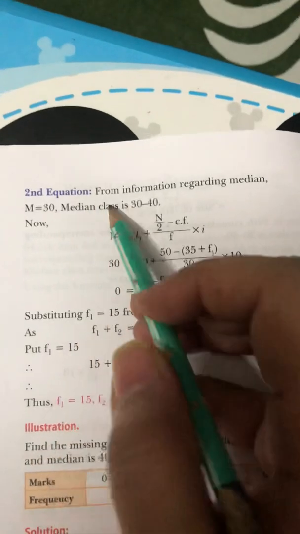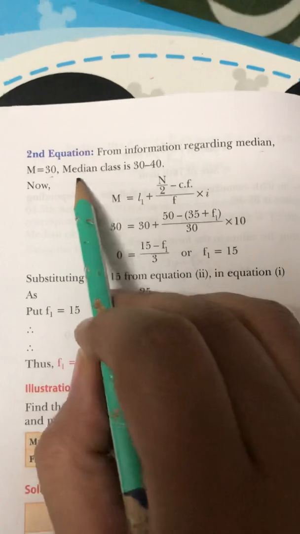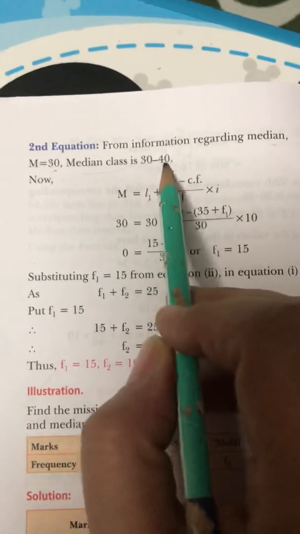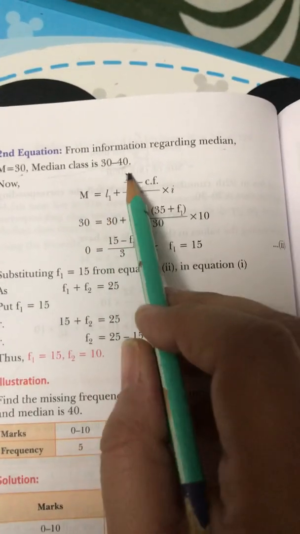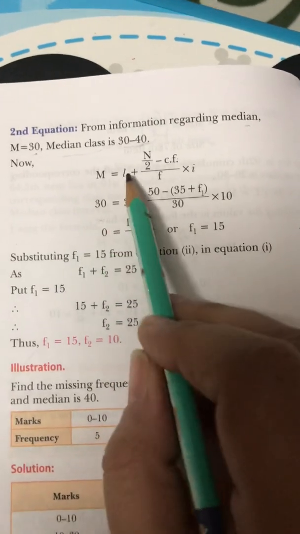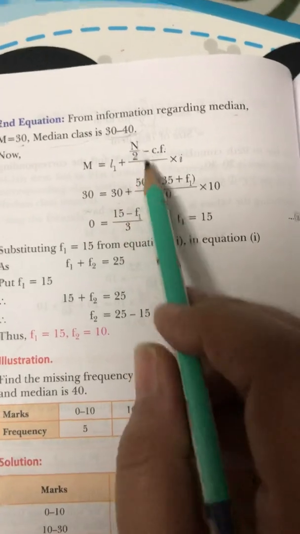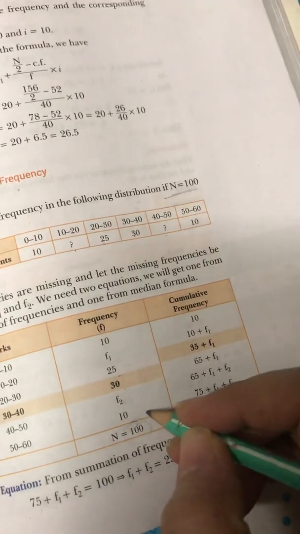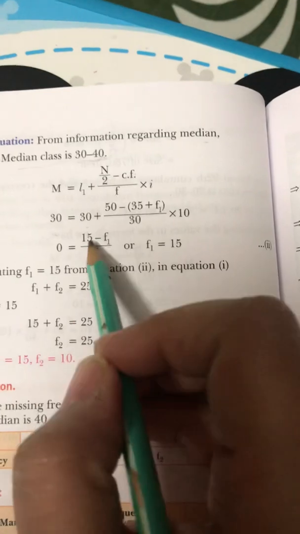Now the second equation, from the information regarding the median. They say the median is 30, so naturally the median has to lie between 30 to 40, so your median class is 30 to 40. So M equals L1 plus (n by 2 minus CF) by f into h. M is 30 as given in the question. Your median class is 30 to 40, so your lower limit is 30. So 30 plus n by 2, since n is 100, 100 by 2 is 50. So n by 2 is 50 minus the cumulative frequency of the preceding class.